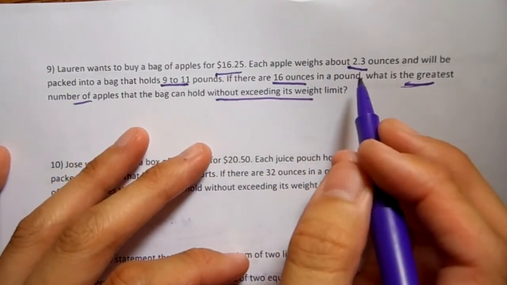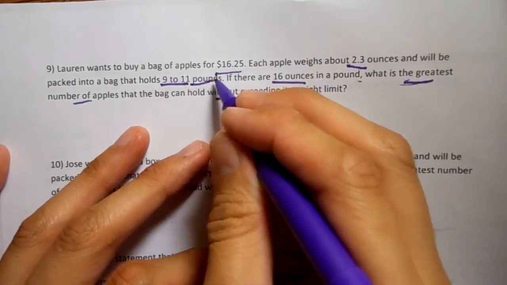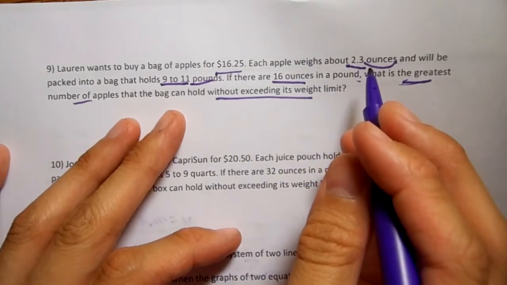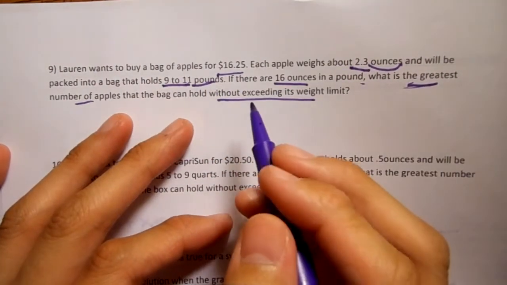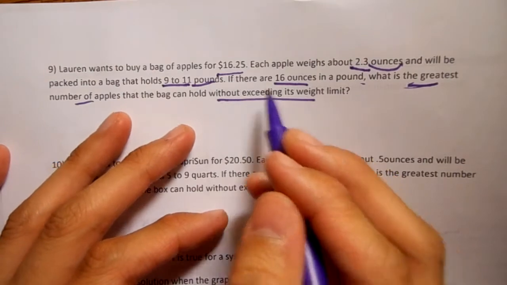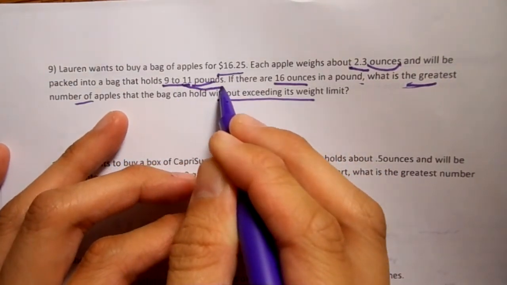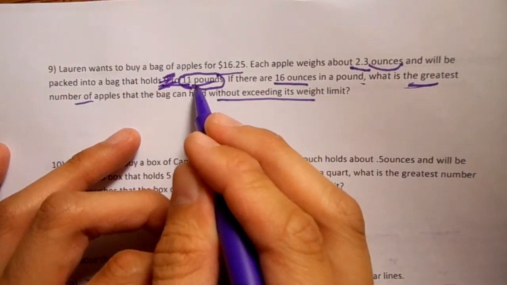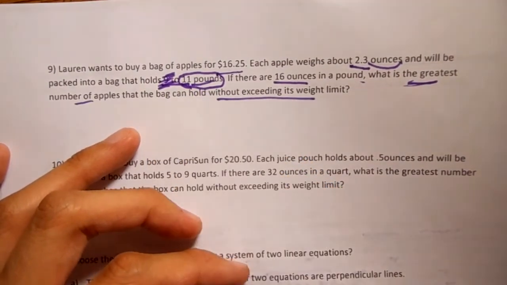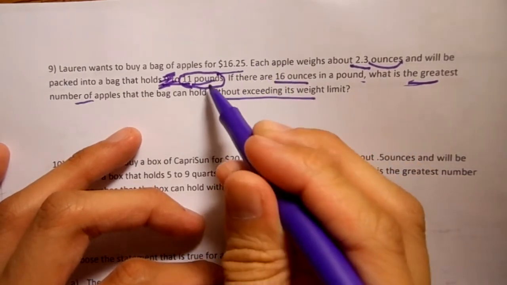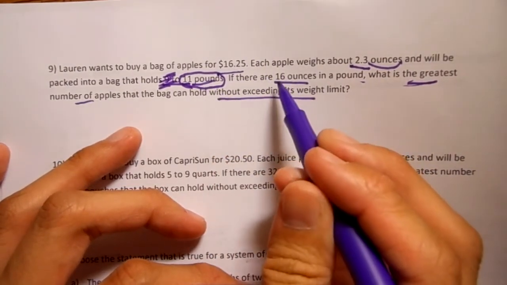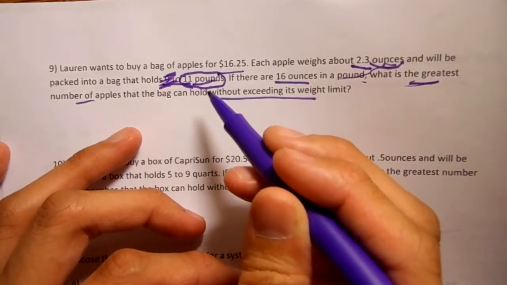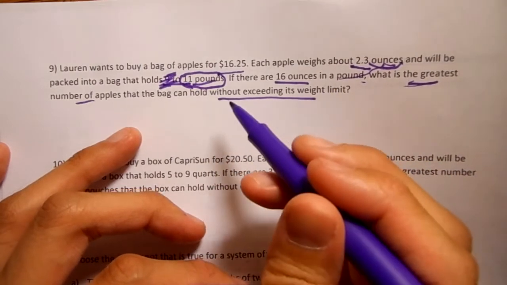All right, so here we have 2 different types of units. We have pounds and ounces. So let's just convert it all to ounces just for the sake of consistency. Because we're trying to find its maximum weight limit, all I need to look at is this 11 pounds. I don't really need to consider this 9, because 11 pounds really is the maximum weight. So let's convert pounds into ounces. Because we know the weight of each apple in ounces, why don't we see how many ounces are in 11 pounds so that we can answer the question?